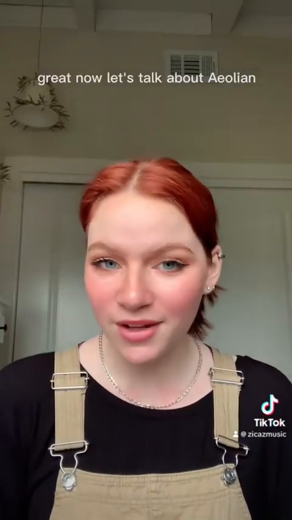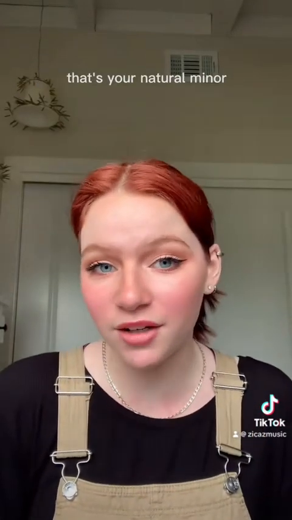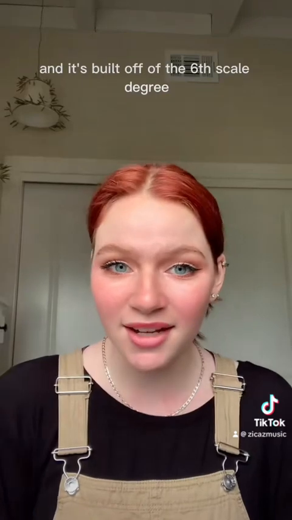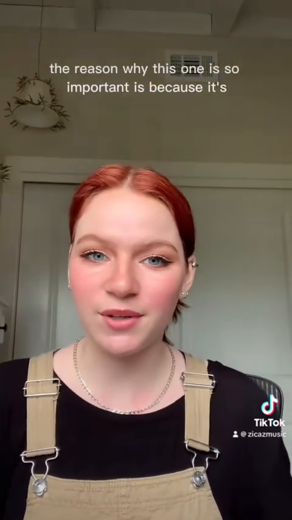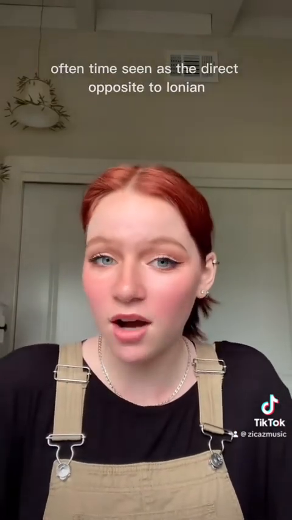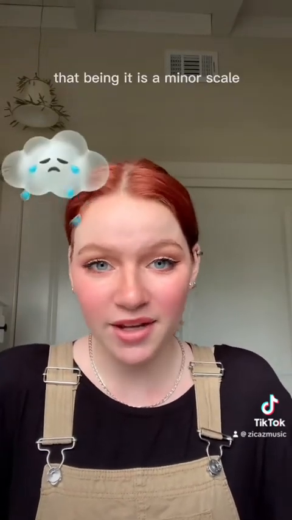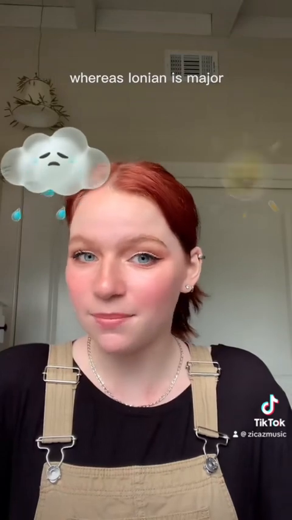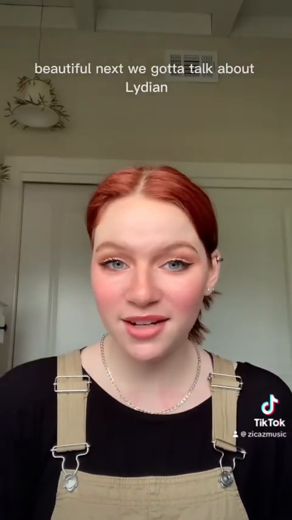Great, now let's talk about Aeolian. That's your natural minor, and it's built off of the 6th scale degree. The reason why this one is so important is because it's oftentimes seen as the direct opposite to Ionian. That being, it is a minor scale, whereas Ionian is major. Beautiful. Next, we gotta talk about Lydian.